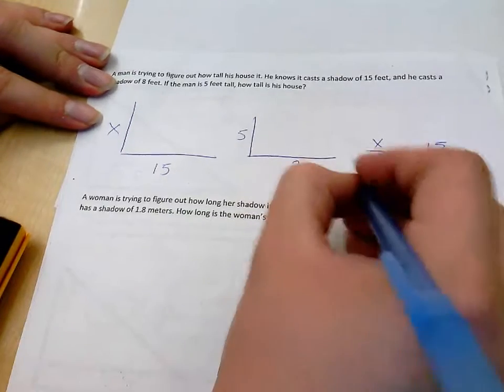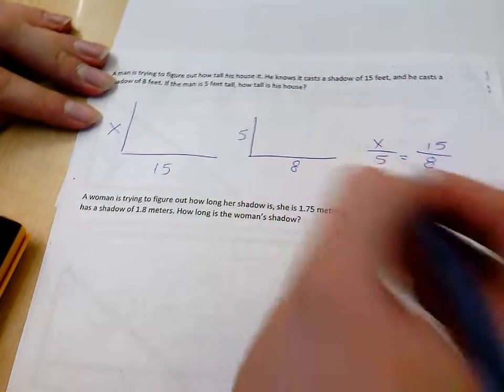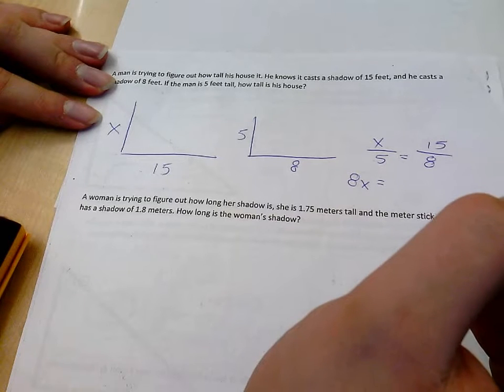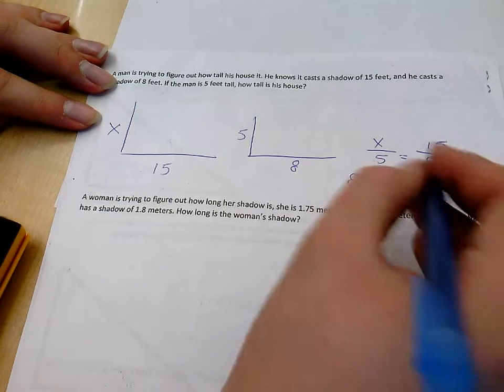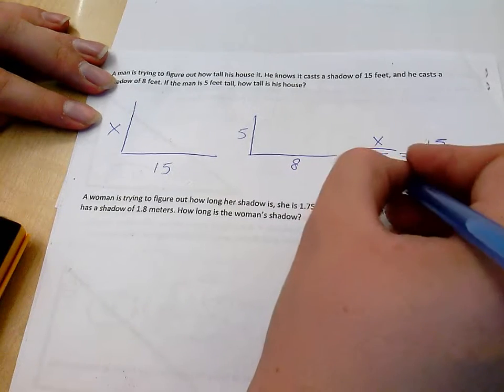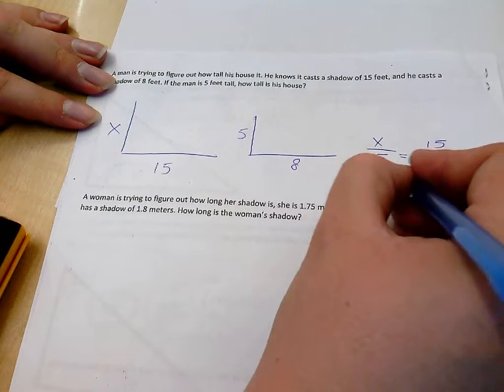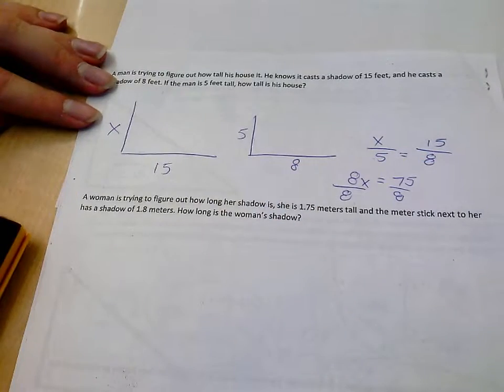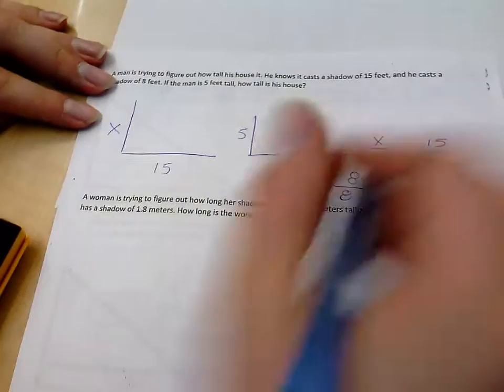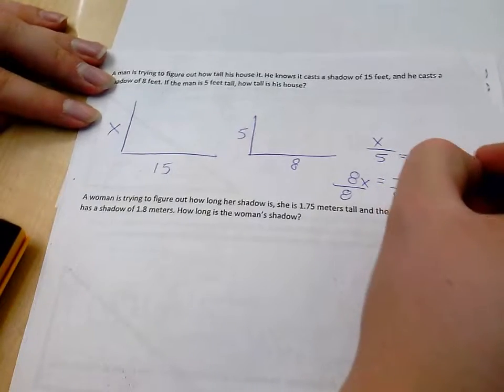You cross multiply, you get 8x equals 75. You divide by 8, you divide by 8, you get 75 divided by 8, which is 9.375.